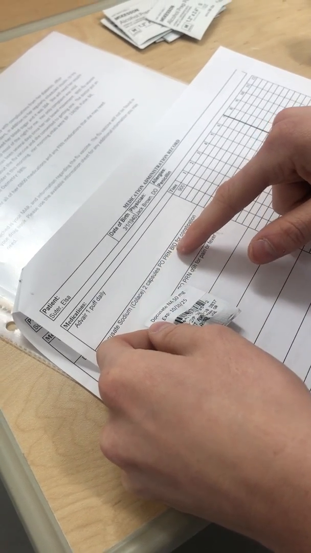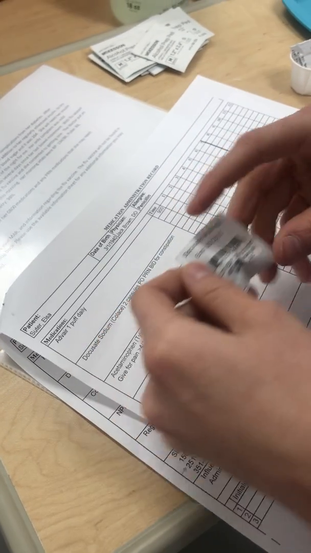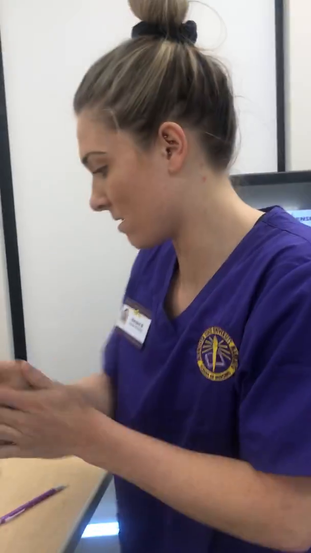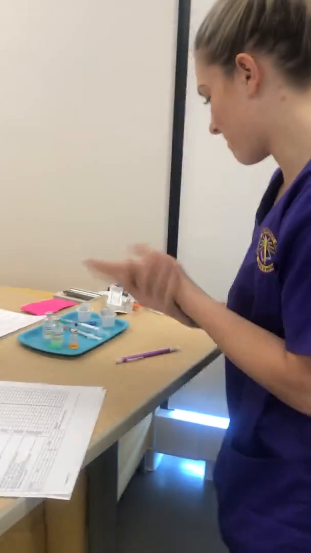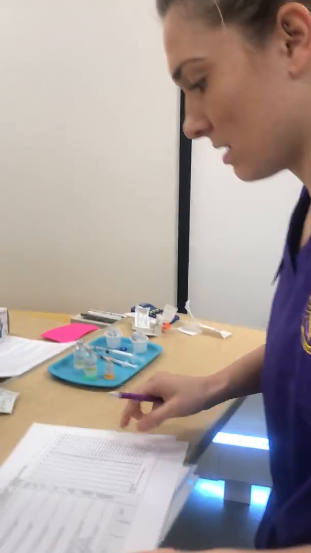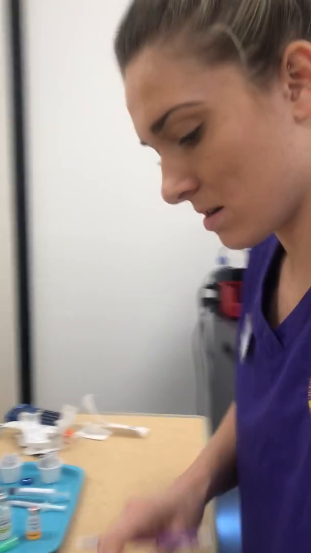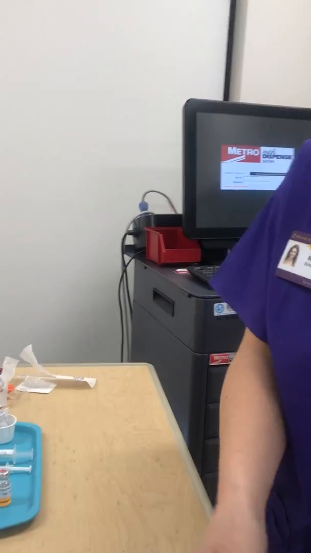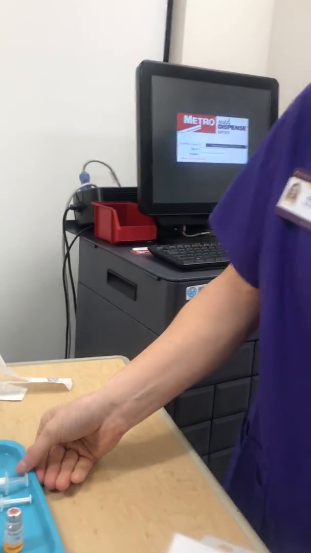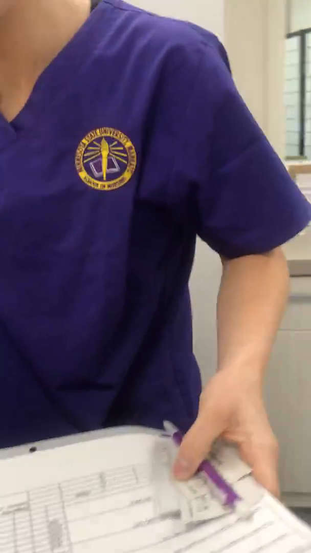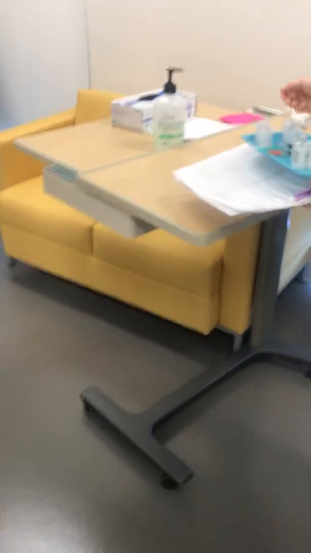Colace, 2 capsules, PO, PRN, BID for constipation. We're giving it at 8 a.m., 10/10/25. That's also not expired. That looks good. And then I'm just gonna wash my hands before leaving here. I'm gonna keep my meds in my sight this whole time, just so no one messes with them. I just need my med cards here.